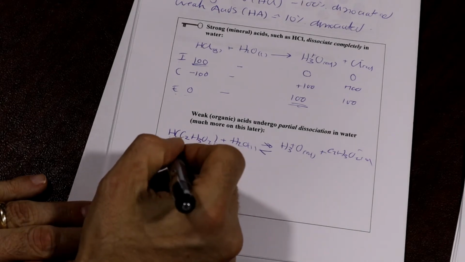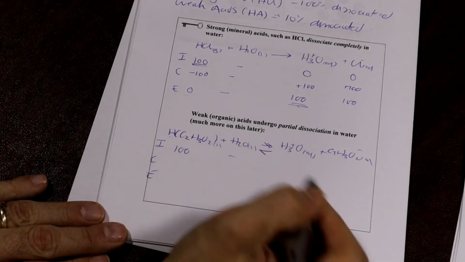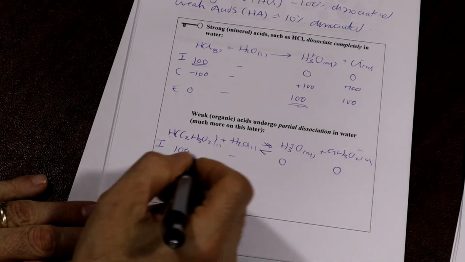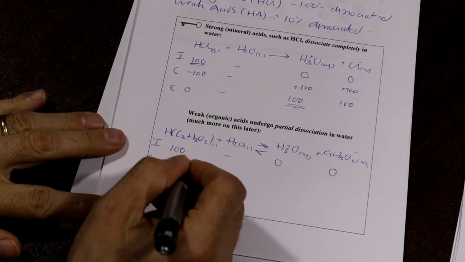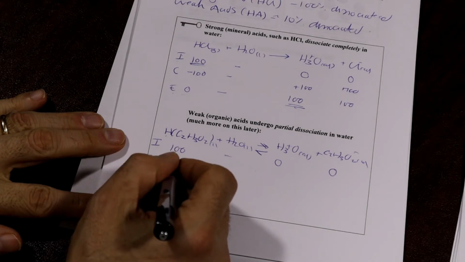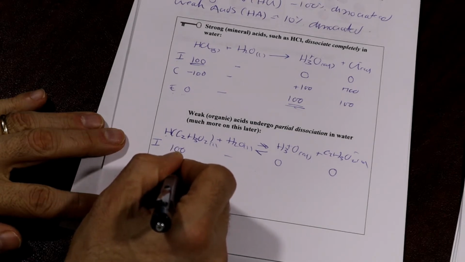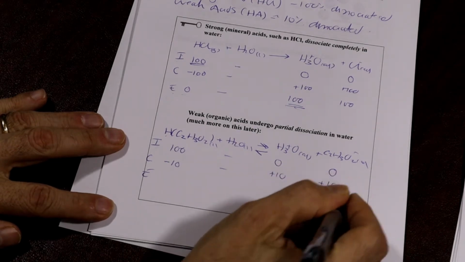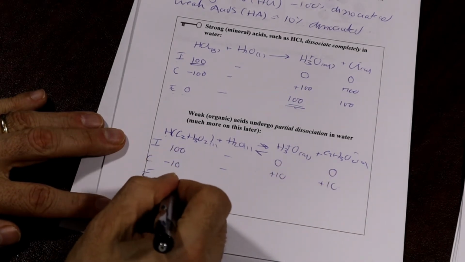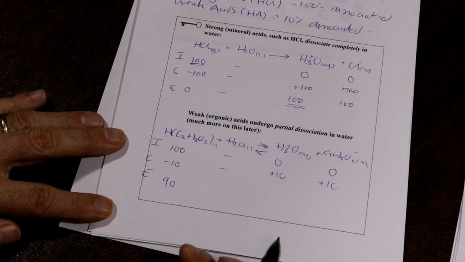Now initially again, let's say there's 100 molecules, 0 and 0. 10% dissociation is a reasonable number. So my analogy is 10 vehicles stop and everybody gets out: 10 guys get out, 10 girls get out. What's left at the end of the day? 90 intact molecules, right?